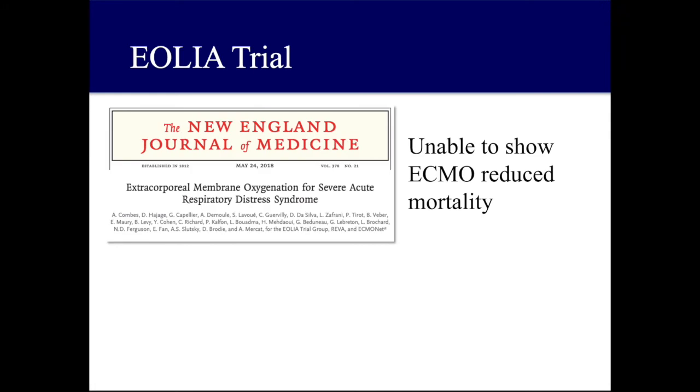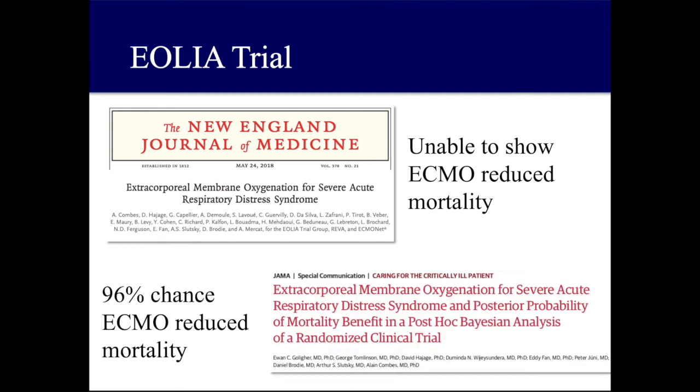So what were the differences in conclusion again? Well, the original study concluded that they were unable to show ECMO reduced mortality. Using the same data, but a Bayesian approach to the analysis, the Bayesians concluded that there was a 96% chance that ECMO reduced mortality. So consider if you had a loved one with acute respiratory distress, which one of these therapies would you want them to have based off of this same data?